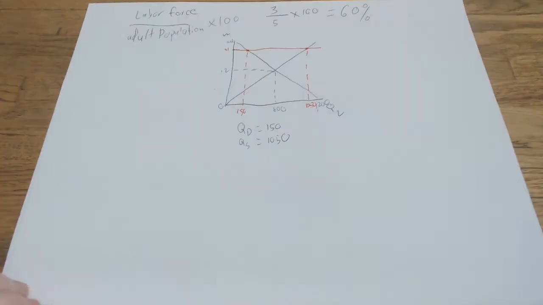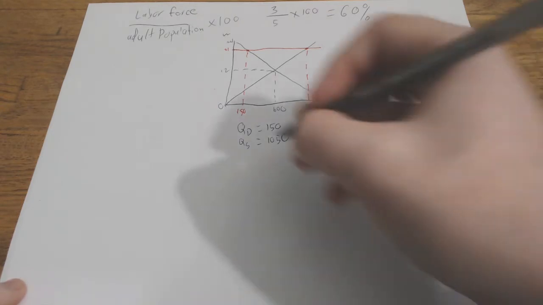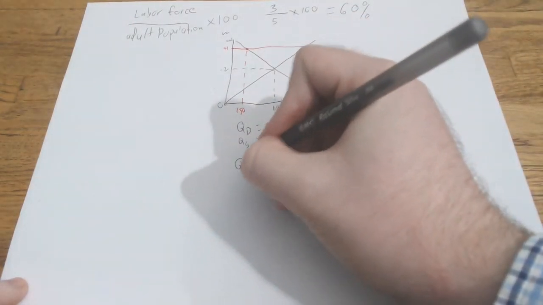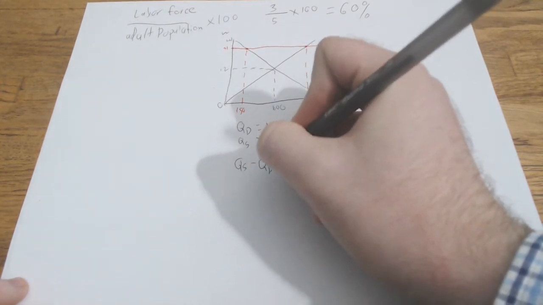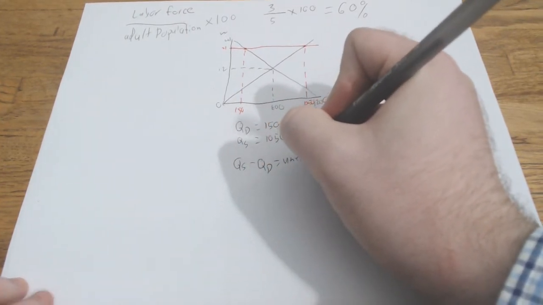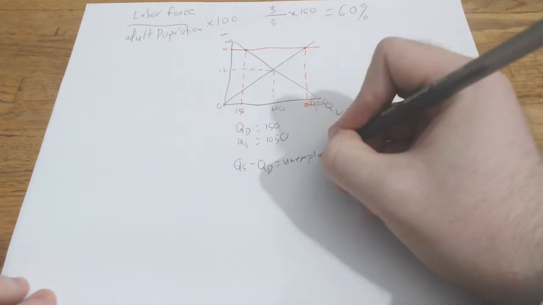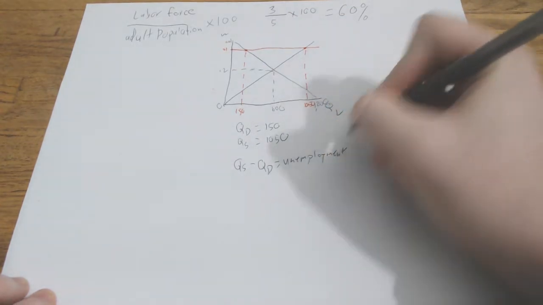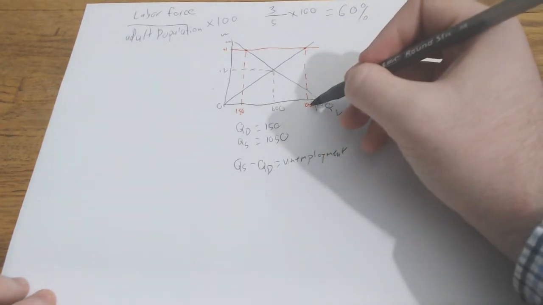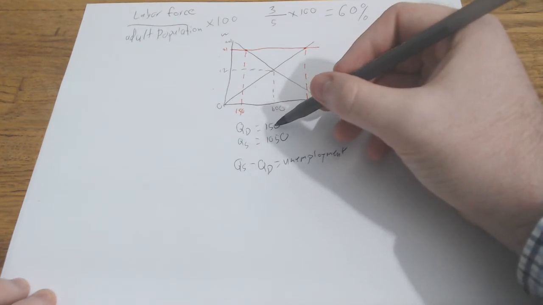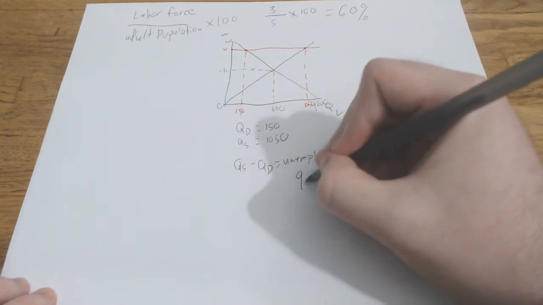The surplus generated is going to be the unemployment. To calculate unemployment, we're going to take the quantity supplied minus the quantity demanded. That will give us our unemployment. In this case, quantity supplied is 1050, quantity demanded is 150. If I subtract the 2, I'm going to get 900.